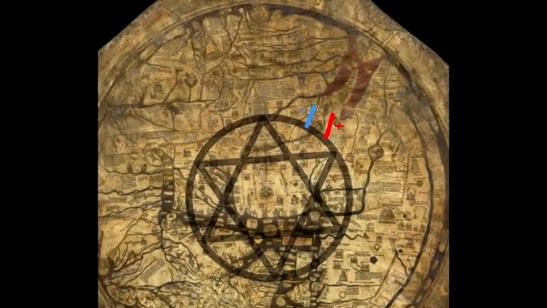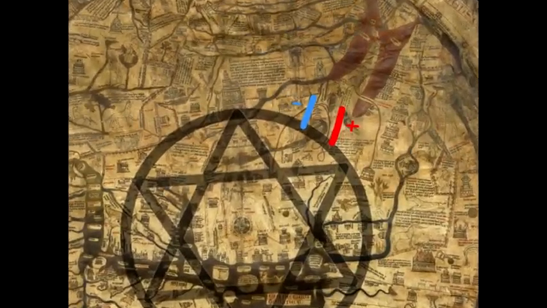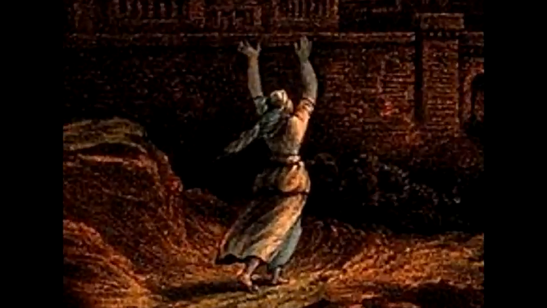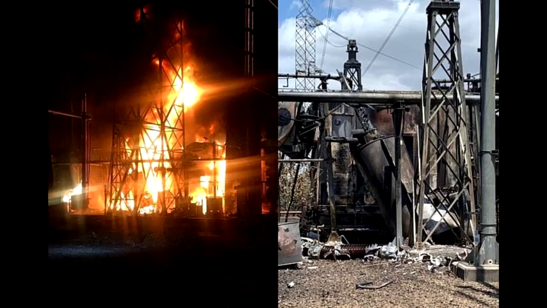As you see, Sodom and Gomorrah were situated in the power field of the Solomon star. Now let's presume that Sodom and Gomorrah were two towers, one in copper and one in zinc. Then something happened and the system was destroyed.